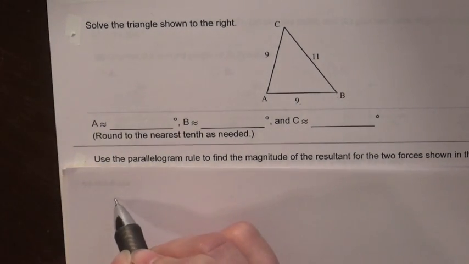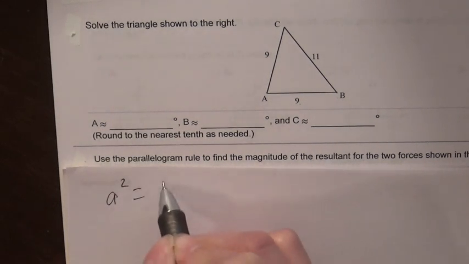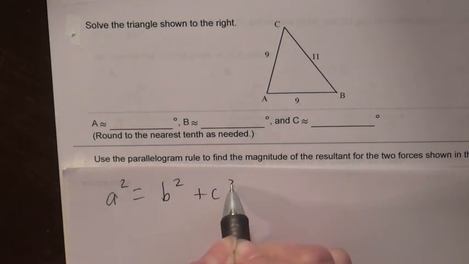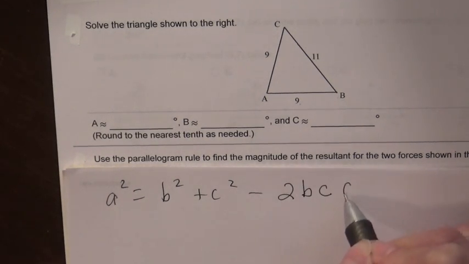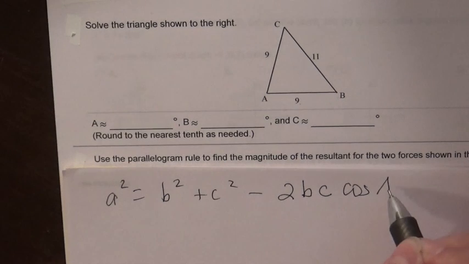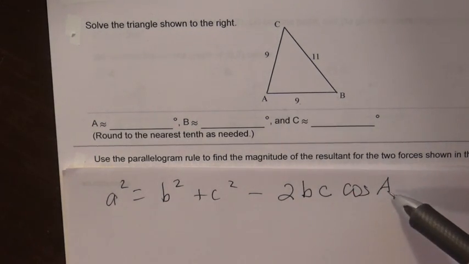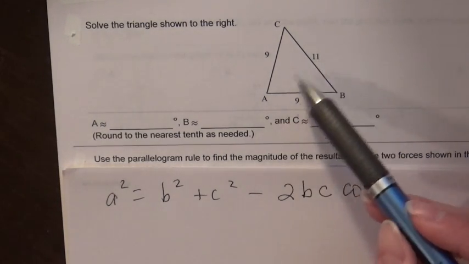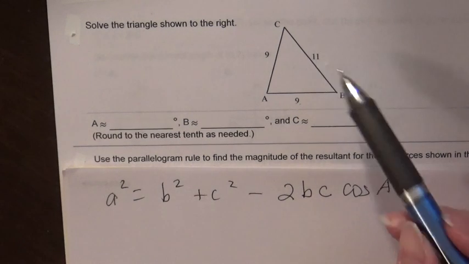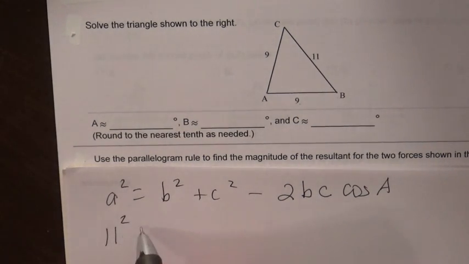Okay, so A squared equals B squared plus C squared minus 2 times B times C times cosine of angle A. This is the version we need, since we're going to solve for angle A. Side length A is opposite angle A, so we'll put in 11 for lowercase a.